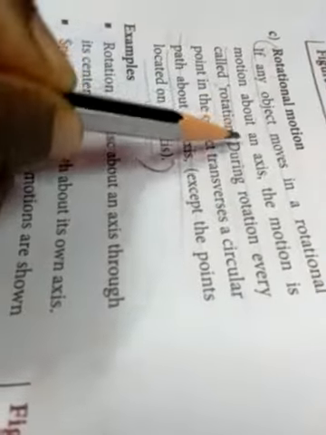If an object moves in rotational motion about an axis, the motion is called rotation. During the rotation, every point in the object traverses a circular path about the axis, the center point. Examples: the rotation of a disc about an axis through its center, the spinning of the earth, the spinning of a top.